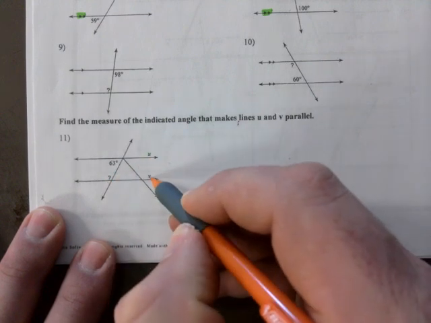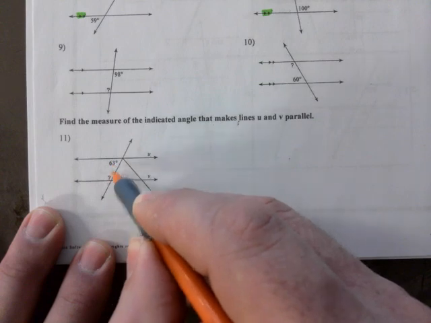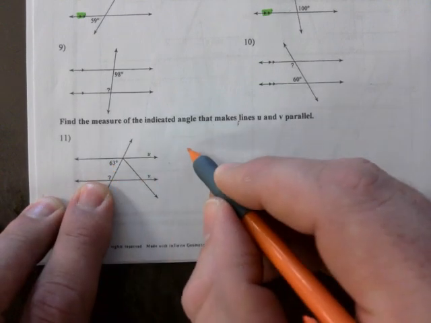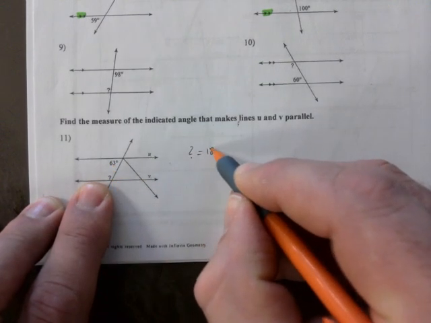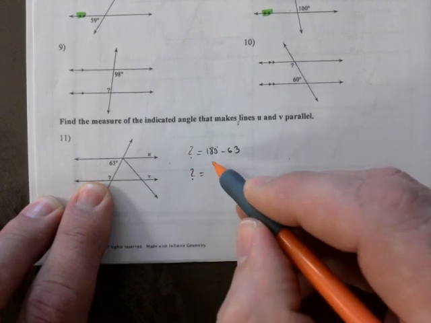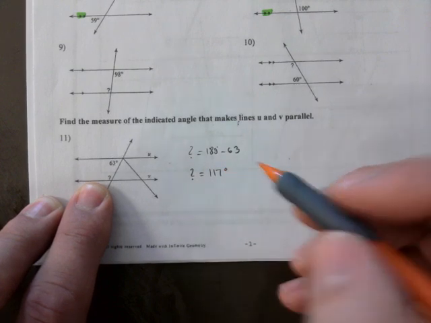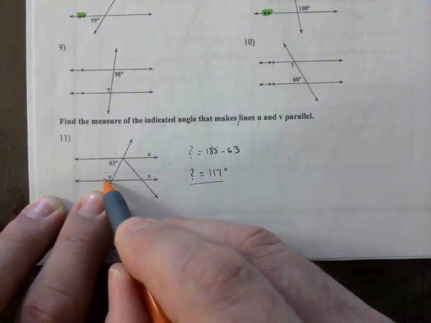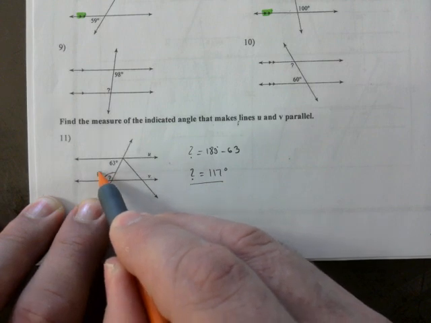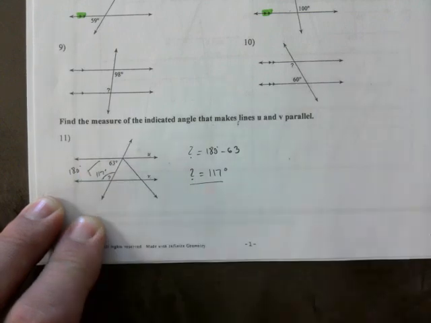If you want U and V to be parallel, in this case, you want them to add up to 180. So it's almost like you're still doing the same thing, right? That'd be 117, right? So the question mark would have to be 117, because that would make these 180, right?